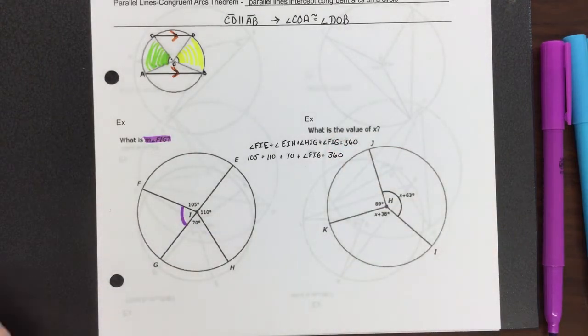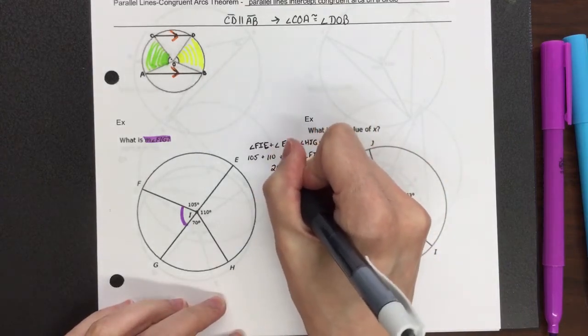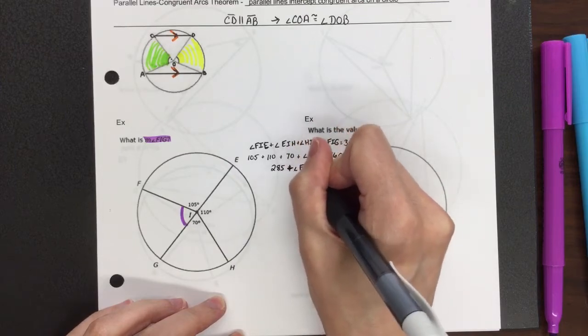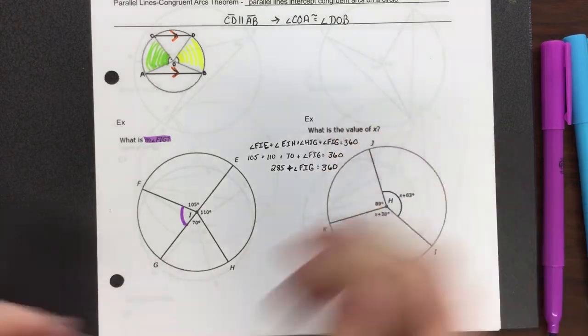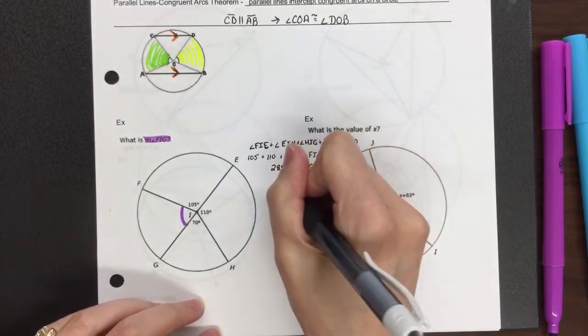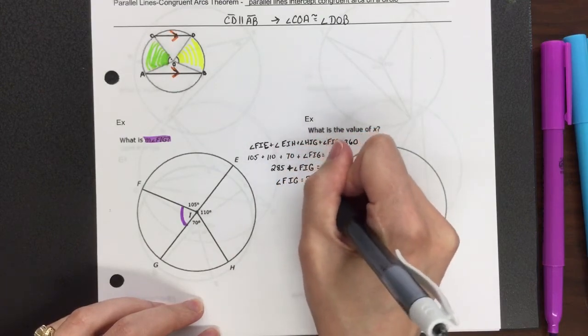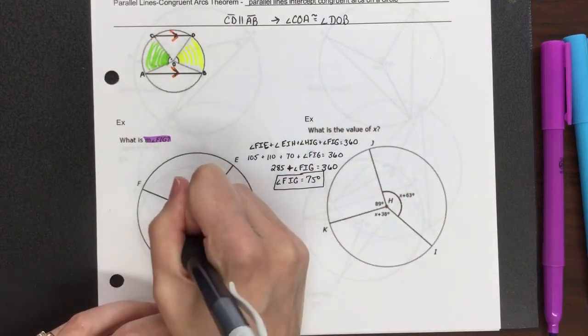So add together the 105, 110, and then 70, and we get 285 added to angle FIG, and those two added are going to be 360. Subtract the 285 from both sides, and we get angle FIG is going to be equal to 75 degrees. So that angle right there is 75.